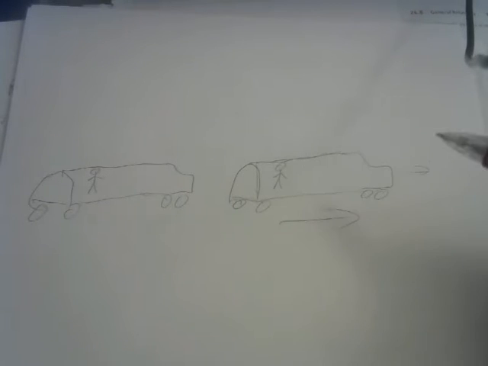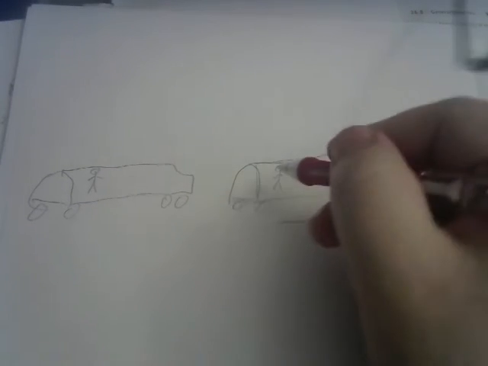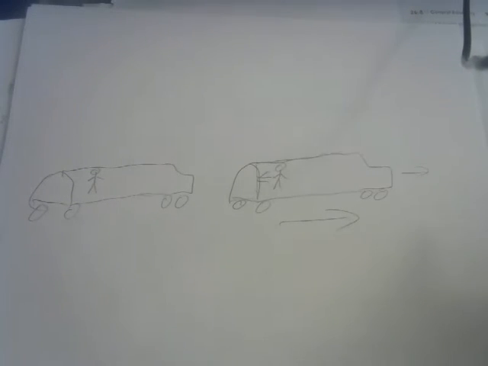Next, we can imagine a person standing on a bus that's accelerating. For the man that is on the bus that is accelerating, it feels to him like he's being pulled that way, while to the man on the bus that is sitting still, he is not experiencing a force in any direction.